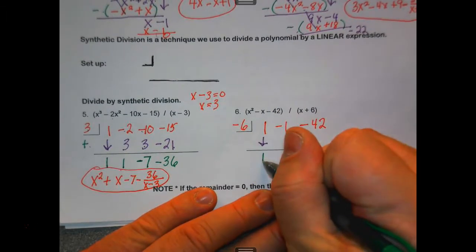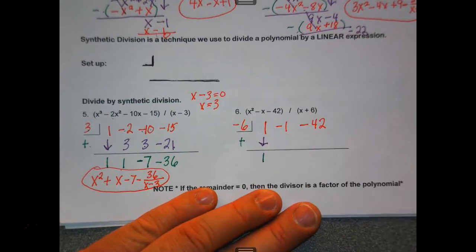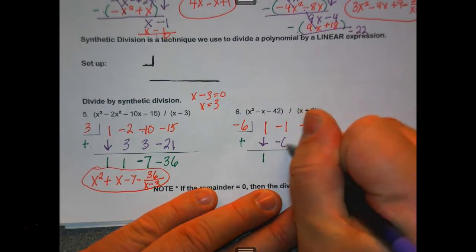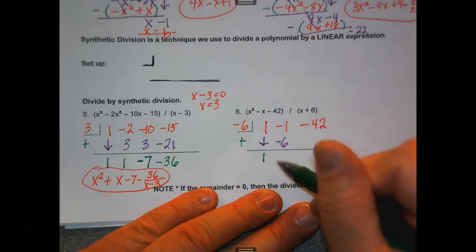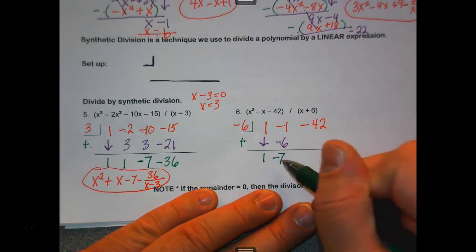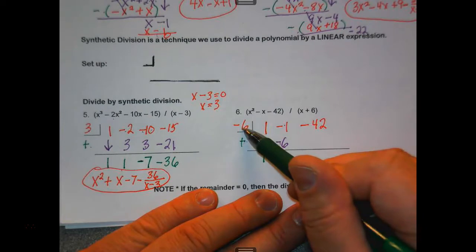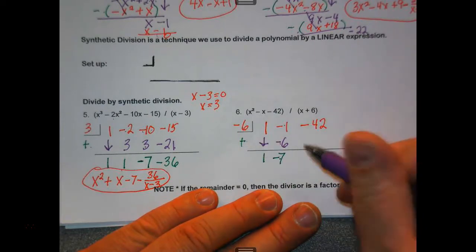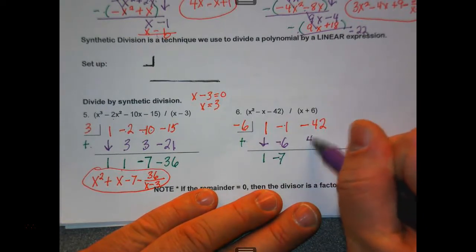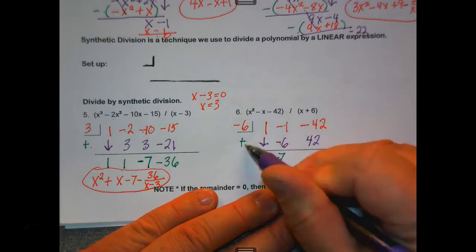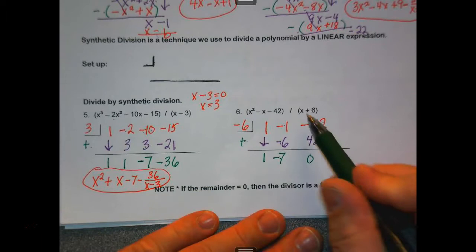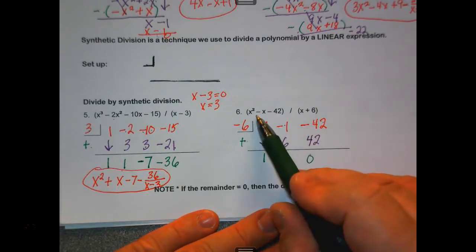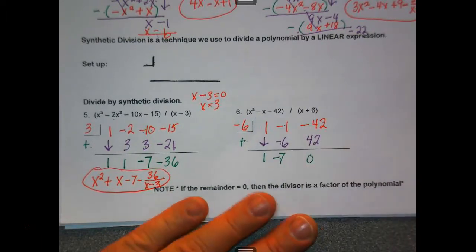1 times -6, -6. -6 plus -1 is -7. -7 times -6 is 42. -42 plus 42, zero. Cool, look at that. We know that x plus 6 is a factor of this polynomial.